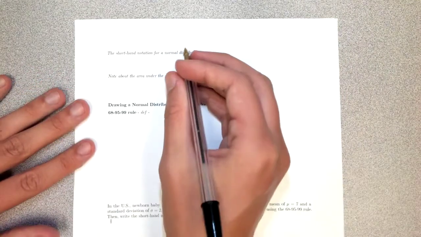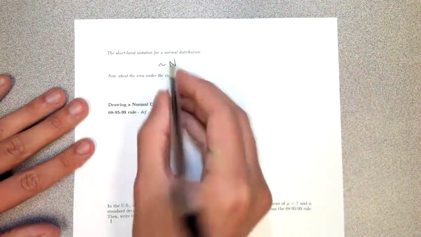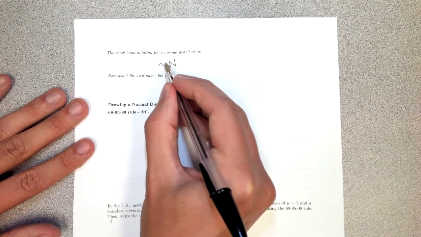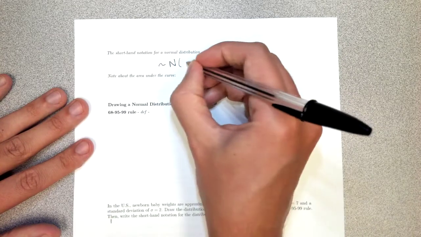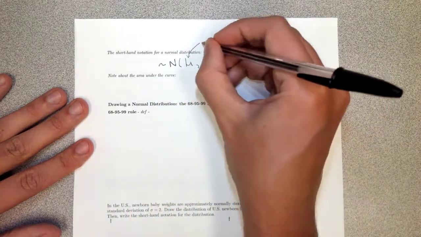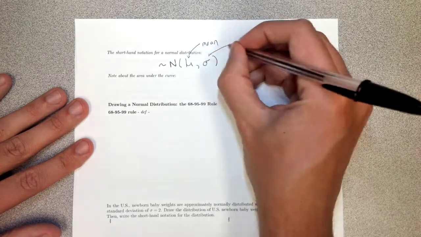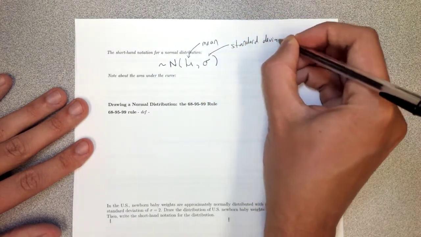Our shorthand notation for the normal distribution is often written like this. This is the distribution symbol, an N for normal, and then in parentheses, you would give the mean and the standard deviation.